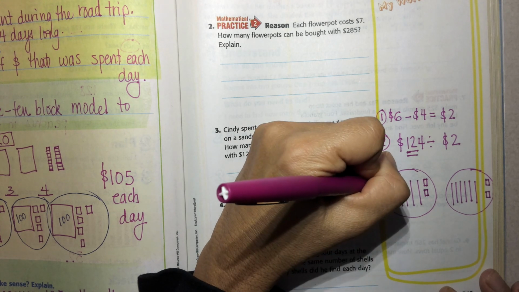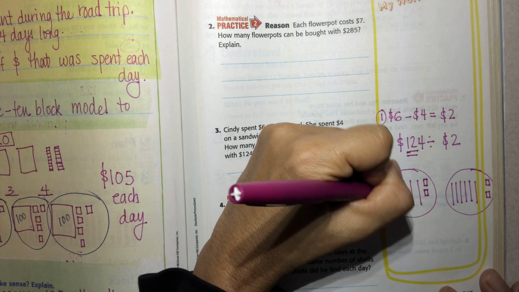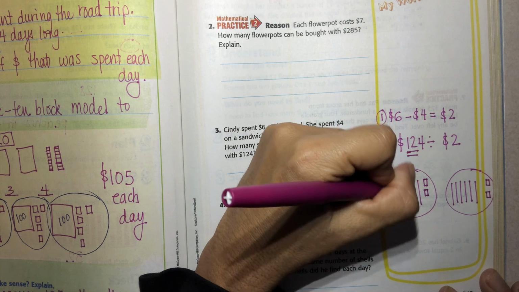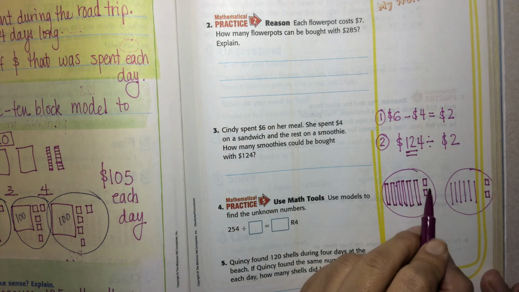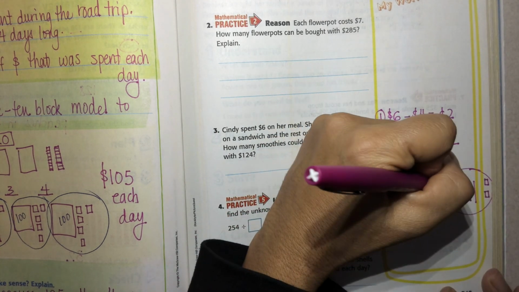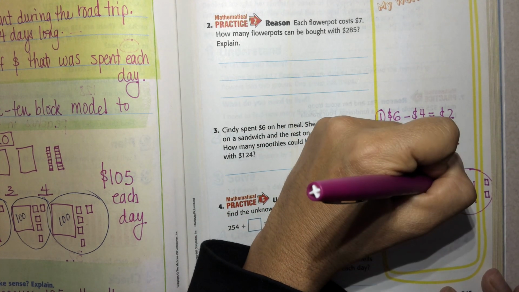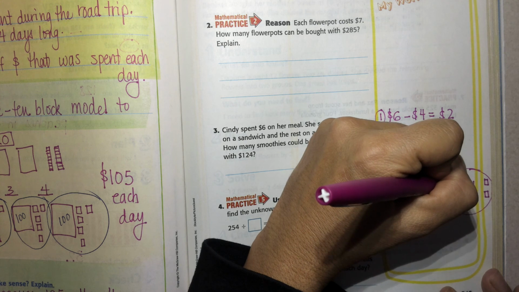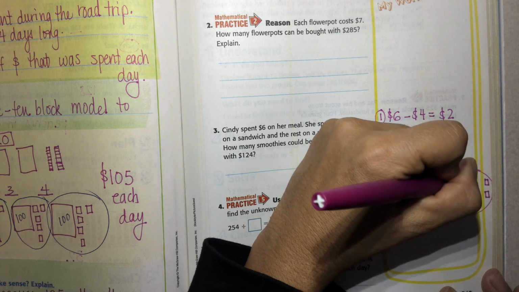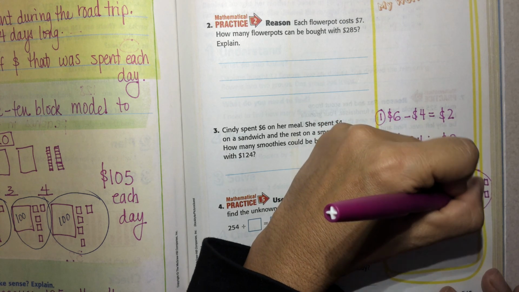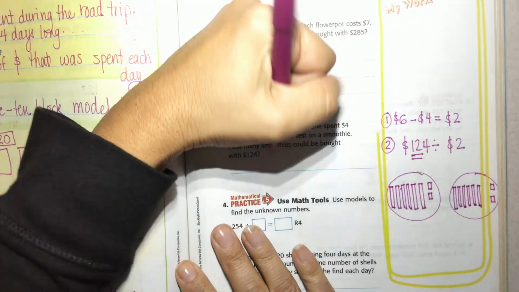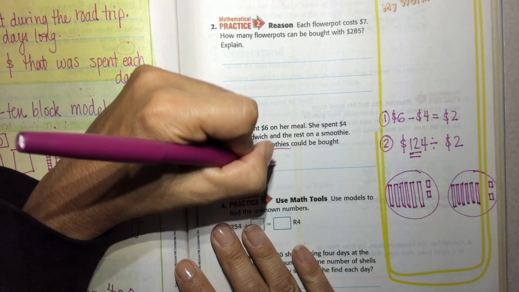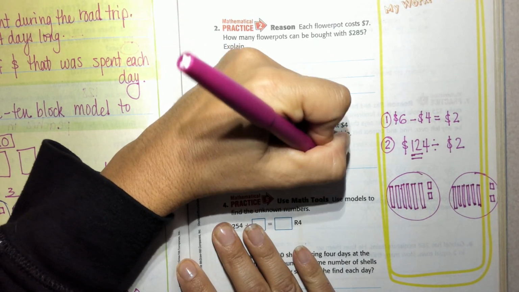So we've got 10, 20, 30, 40, 50, 62. We should have the same amount here. 10, 20, 30, 40, 50, 62. Perfect. How many smoothies can she buy? She can buy 62 smoothies because they cost $2 each.